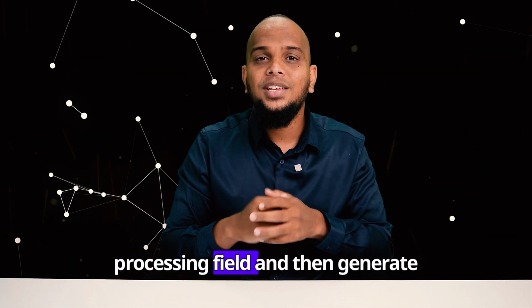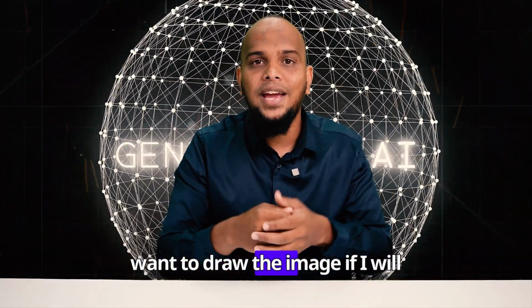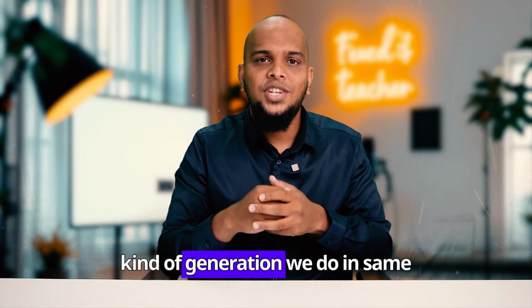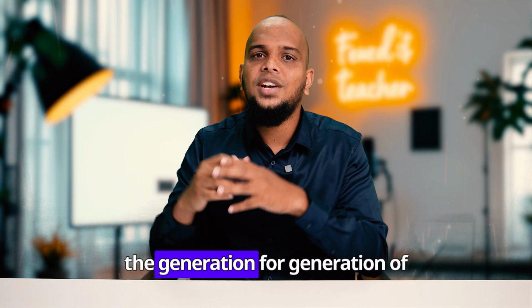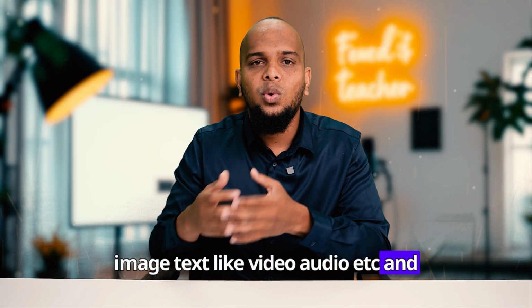And then generative AI: if I want to generate text, draw an image, or make a video, whatever kind of generation we do, generative AI will take care of the generation part, generation of image, text, video, audio, etc.